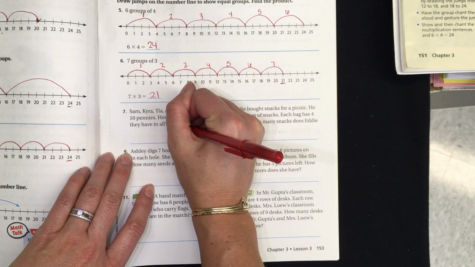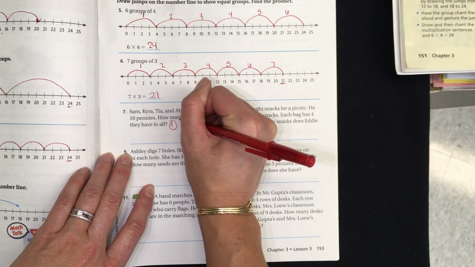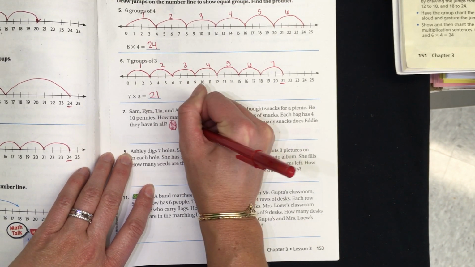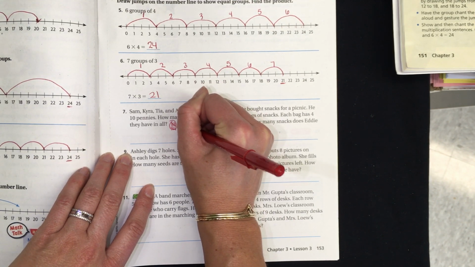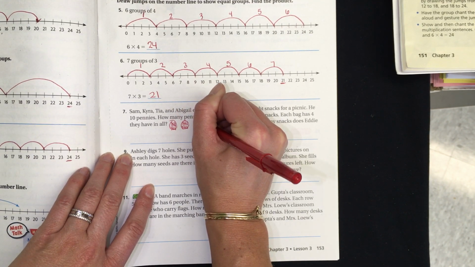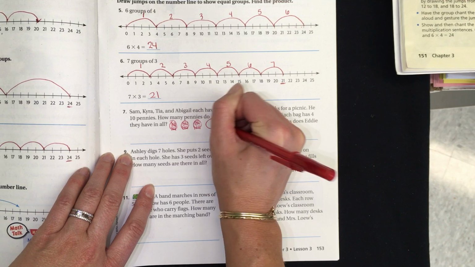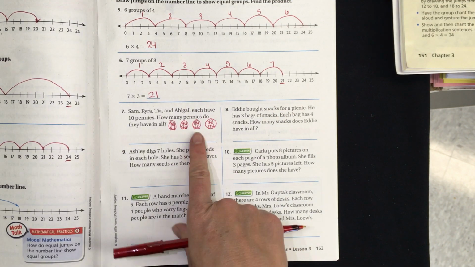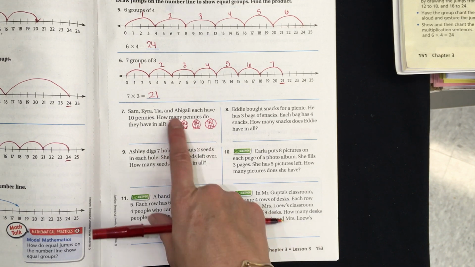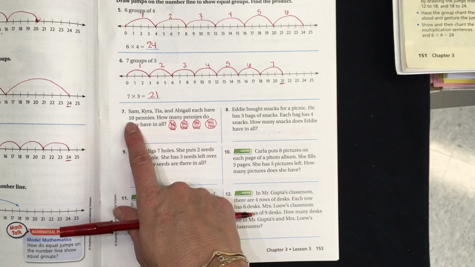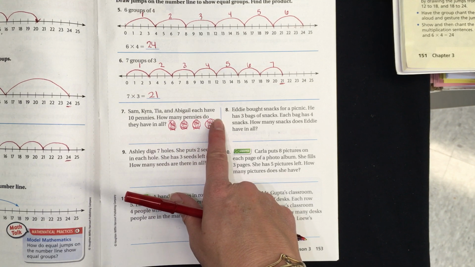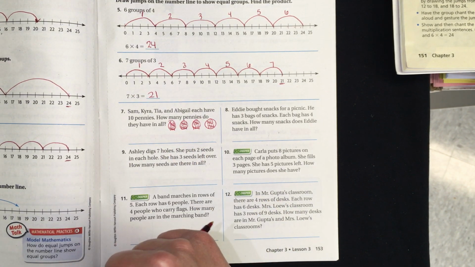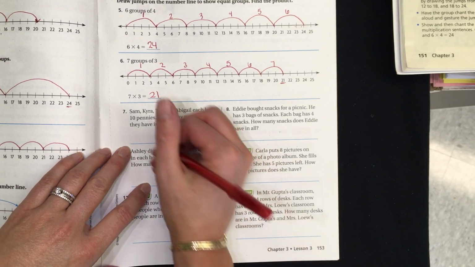So I'm going to make a slash, 10 slashes in each group. Like I said, there are multiple ways to solve this. If you draw out your 4 groups and then you realize, oh wait, if I have 10 in each group, I already know if I count by tens, 10, 20, 30, 40. They will have 40 pennies in all.